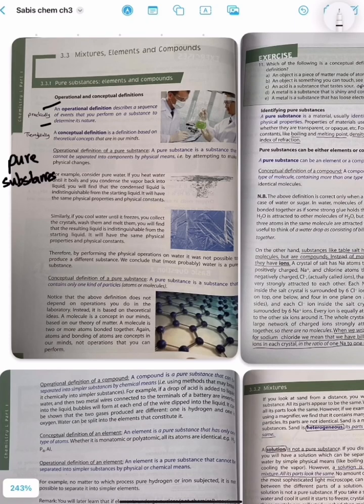So, first let's talk about pure substances. Pure substances, in terms of operational definitions, are substances which you cannot separate into their components by physical means. What does that mean? For example, if we have water alone with nothing else dissolved in it, it's a pure substance. Can you change this water into hydrogen alone and oxygen alone physically? No. Physical changes mean, for example, changing their state. If you boil water more, will it change into hydrogen alone and oxygen alone? No, it does not happen. So this is its operational definition.